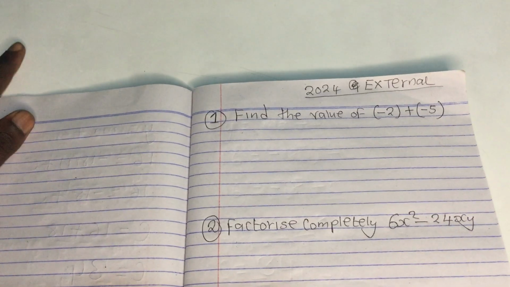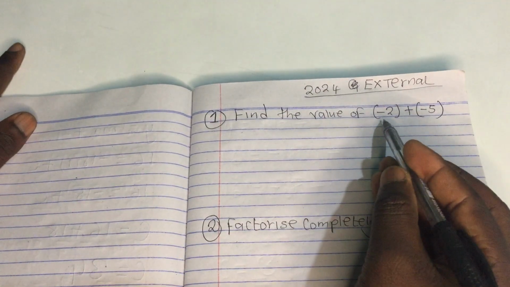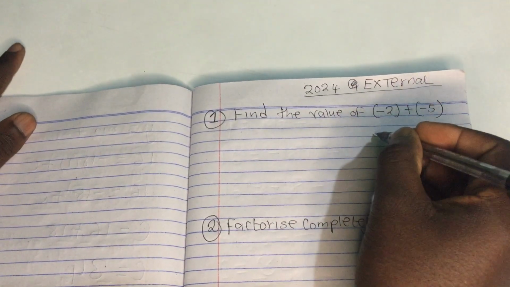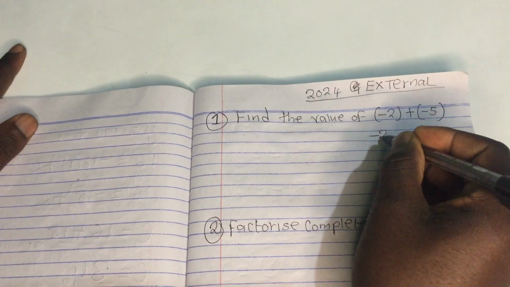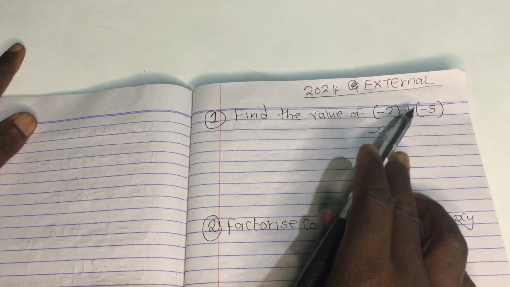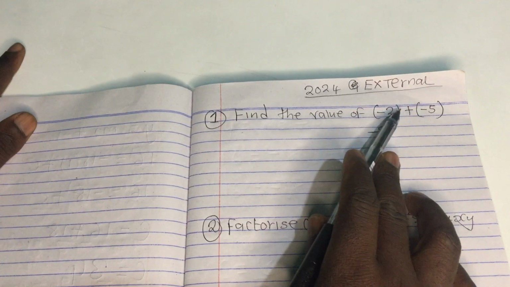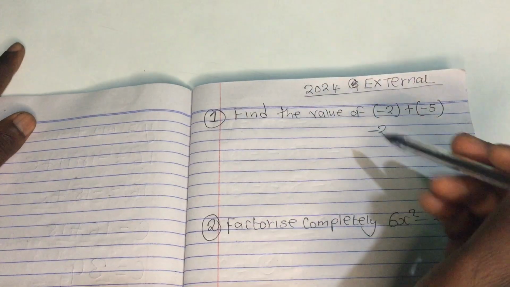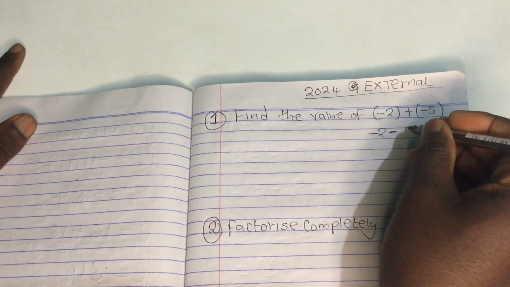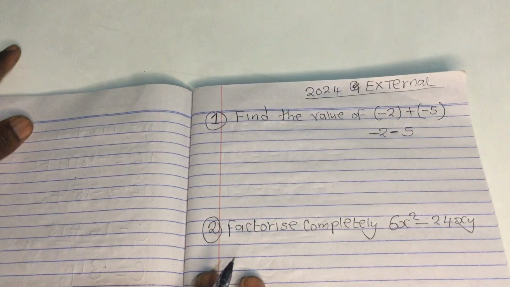The way you answer this question, you will say, have you seen this -2? You remove it outside the bracket, so it will be -2. Positive times negative, what do you get? Negative, which is 5, like this.